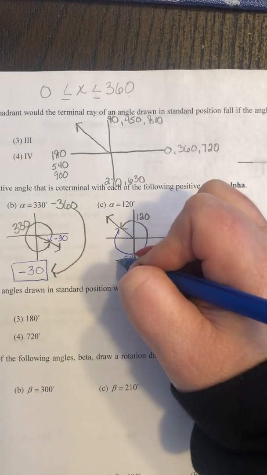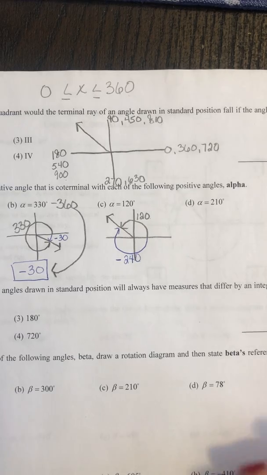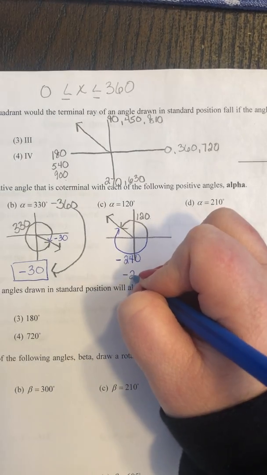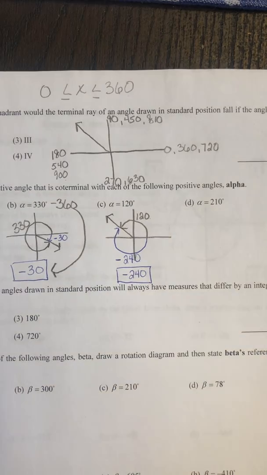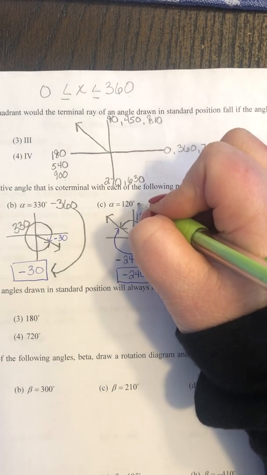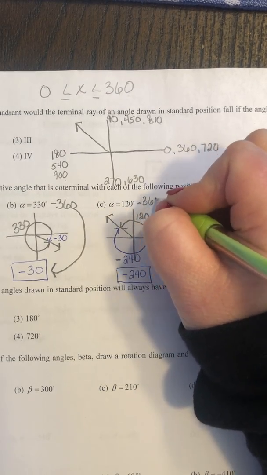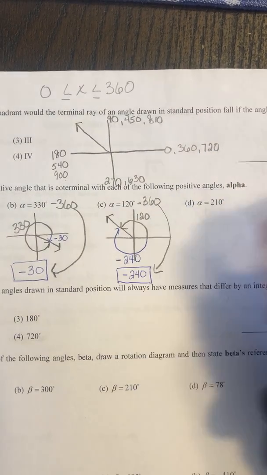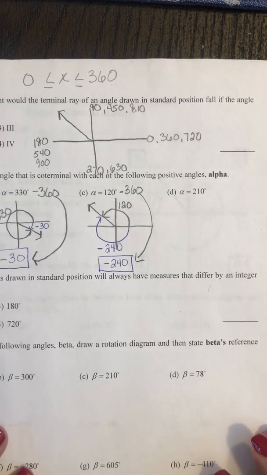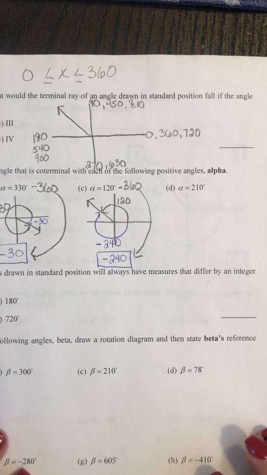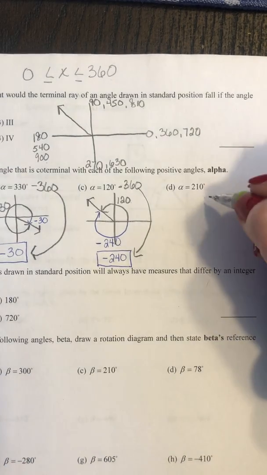It's clockwise, so I know it's negative. So my answer will be negative 240. And again, I simply could have just subtracted 360 to get my answer without the picture. I personally like to draw the picture. I think it's helpful and it's less rules to memorize because I can visually figure out what I'm being asked.